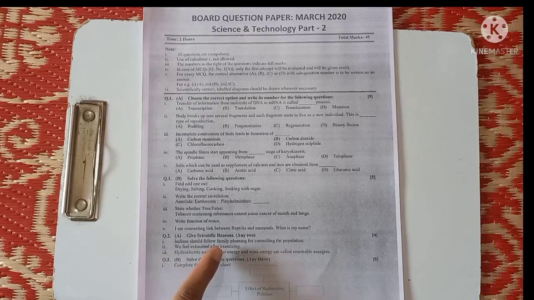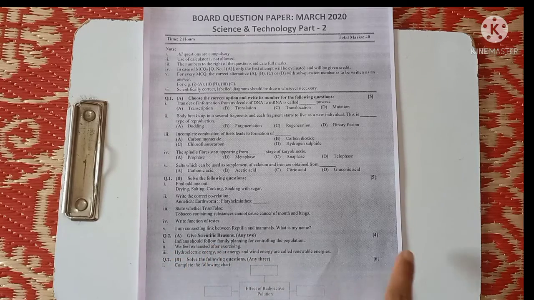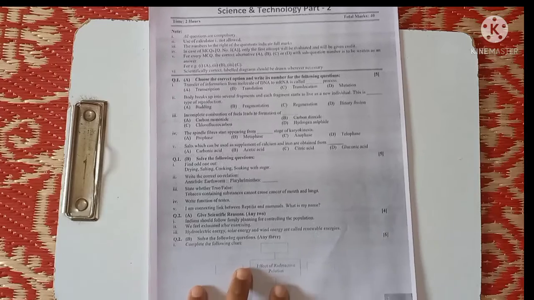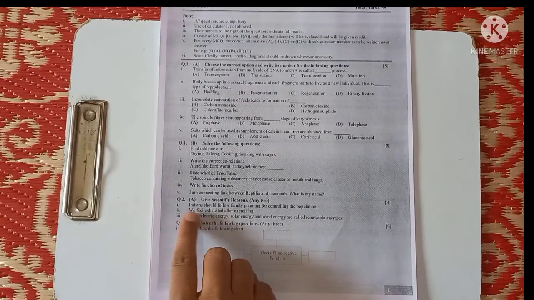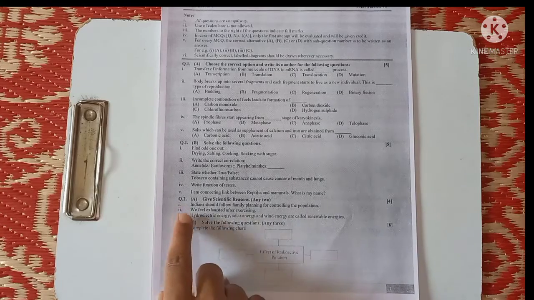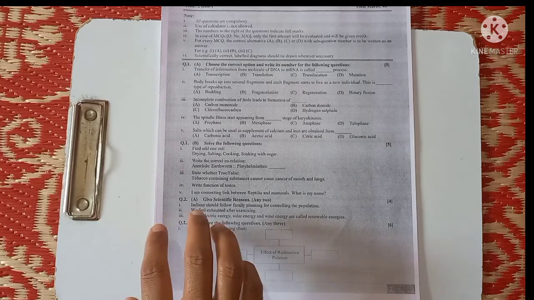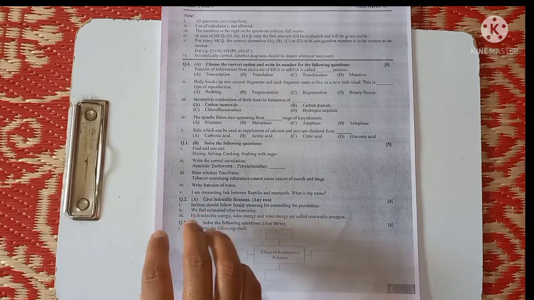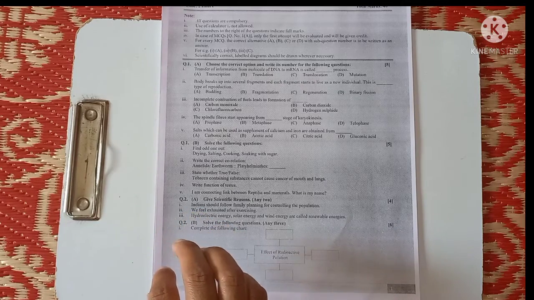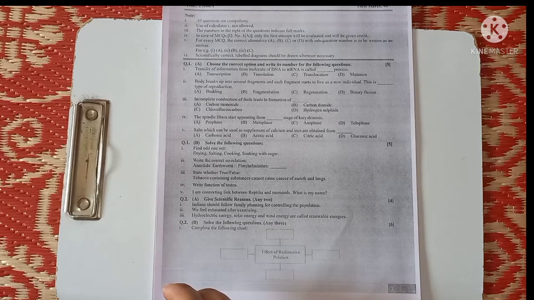Then next, question 2 is the same. Here: give the scientific reason. Three questions are given, and out of three you solve any two. Each question carries 2 marks. For question 2a, there is no need to write the question; you can directly write the answer. But you must write the question number properly, it is very necessary. If you write the correct answer but your question number is wrong, you get 0 marks. So always take care and check your question number properly.